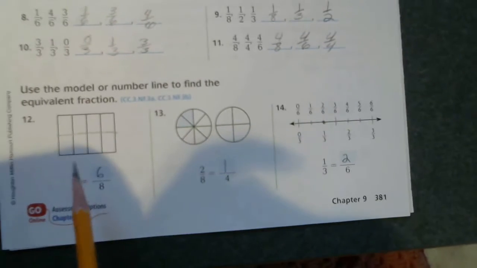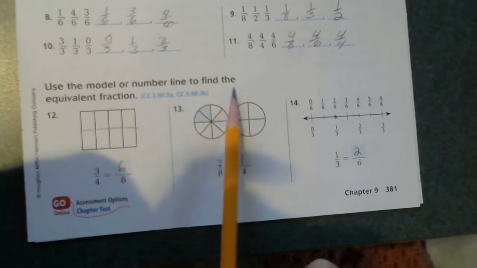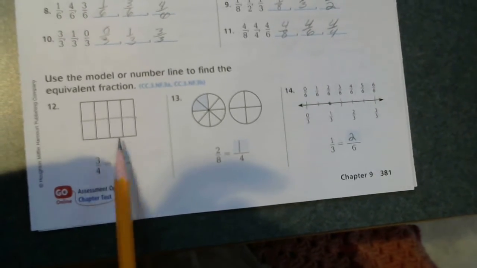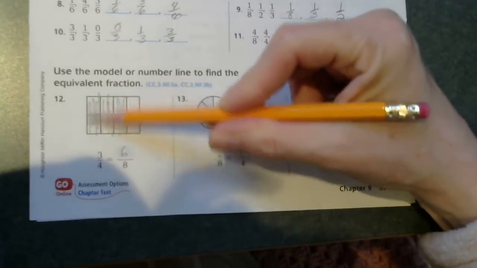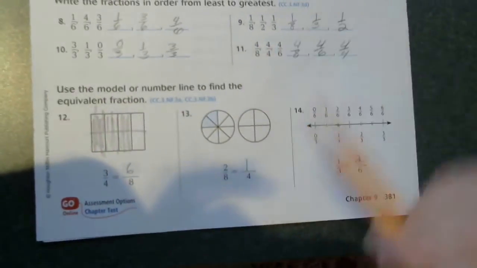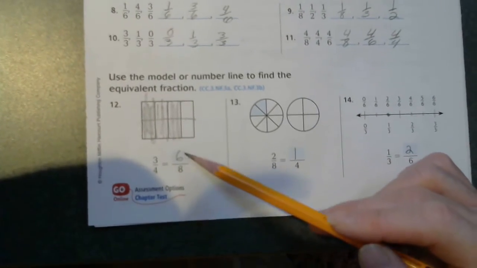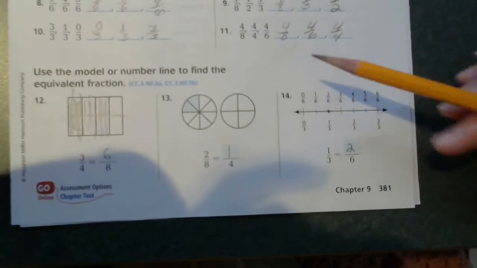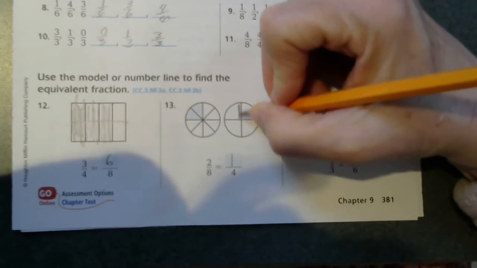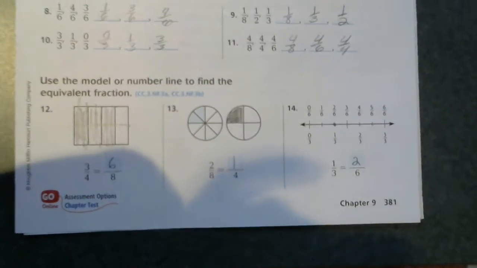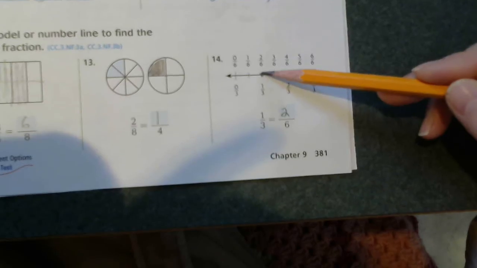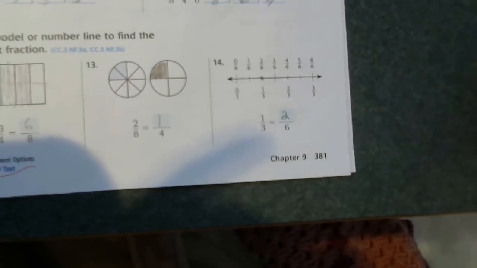12 through 14 say use the model or number line to find the equivalent fraction. Now I did 3/4 and turned it into eighths by drawing a line down the center. So 3/4 is equal to 6/8. Same thing here. 2/8 is equal to 1/4. And on the number line, I found 1/3, made a dot. Right up above it is 2/6.